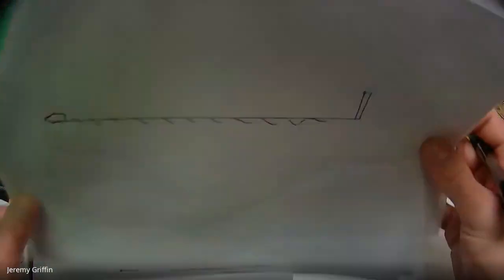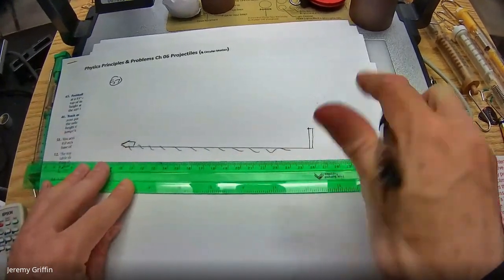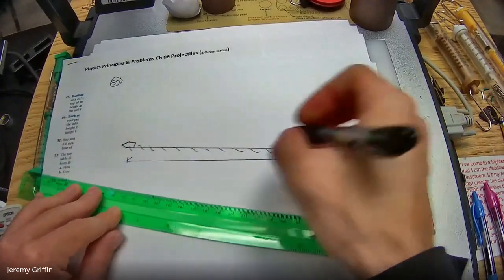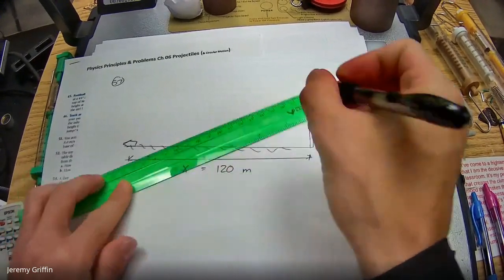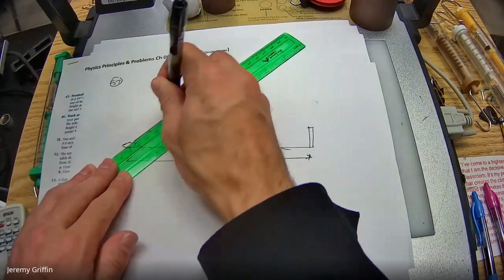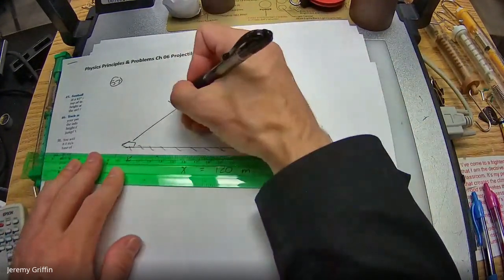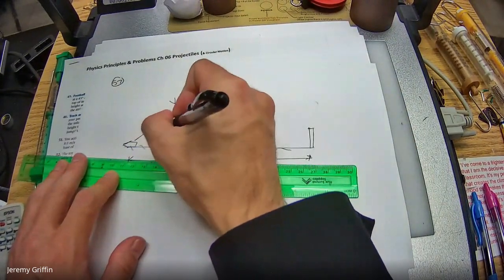Just like before, I'll change the numbers. I'll call this distance 120 meters. Let's say x equals 120 meters. And the ball was hit at a 45-degree angle, so that's like this. Probably it's just a solid V, well, maybe V hit, that's all, just a subscript. This is 45 degrees.